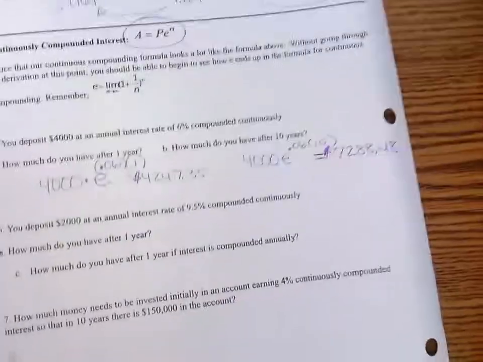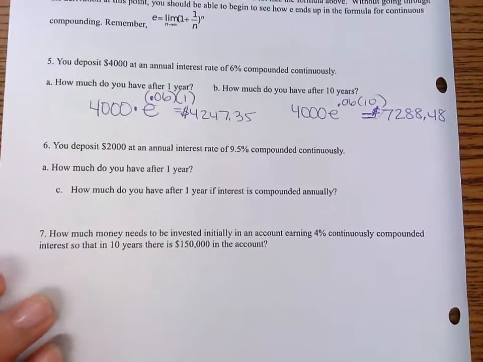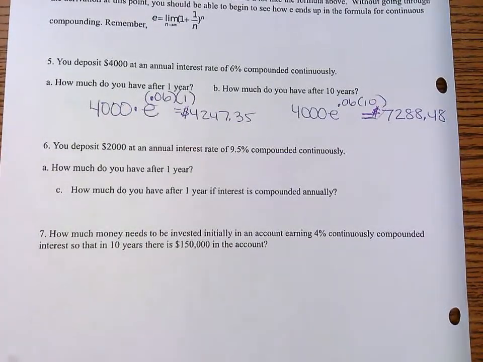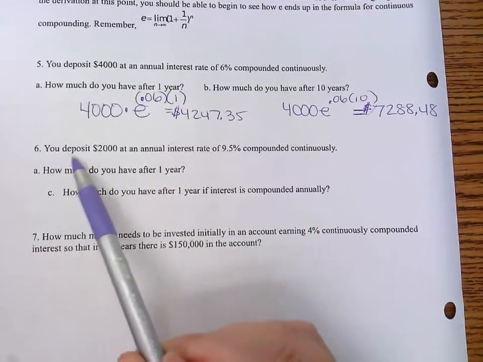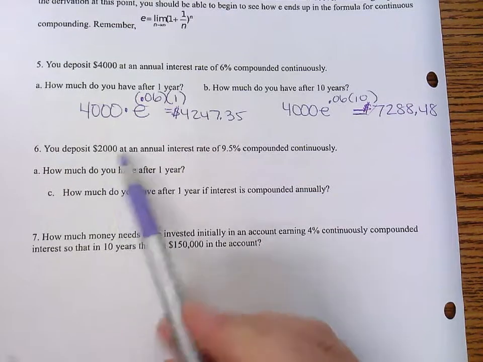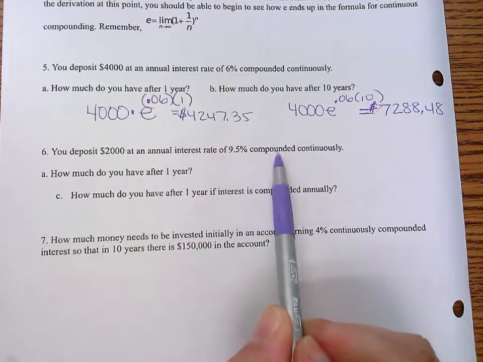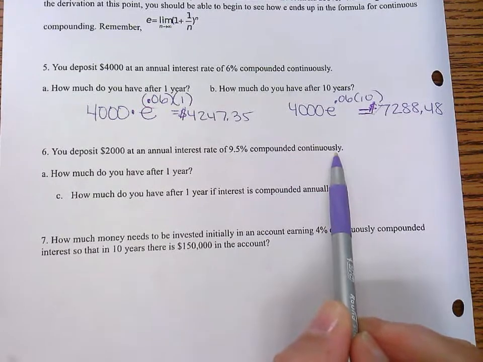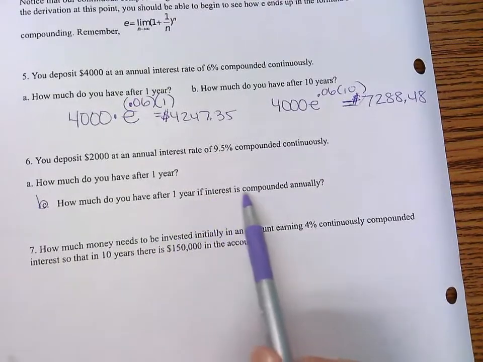All right, so why don't you pause the video and try 6 and 7, and then you can check your answers in a minute. So now you're checking your answers. So you deposit $2,000 at an annual interest rate of 9.5% compounded continuously. How much do you have after 1 year? And then this should just be part B. How much do you have after 1 year to compare it with annually?